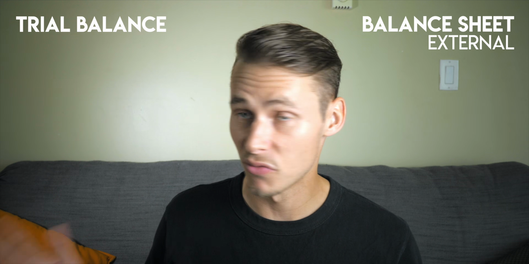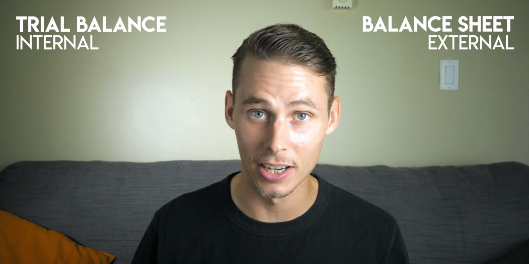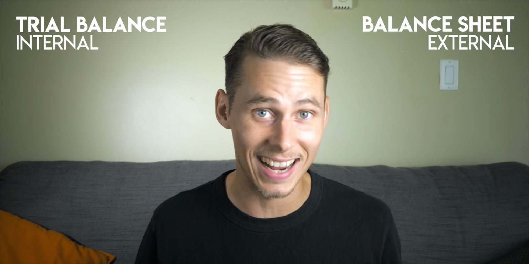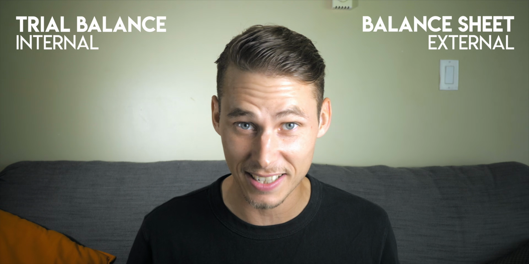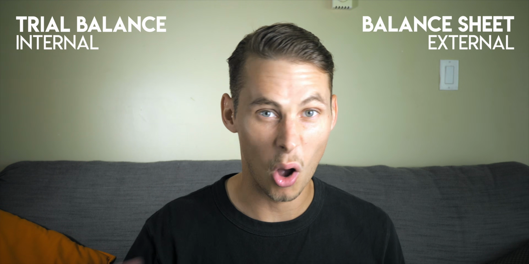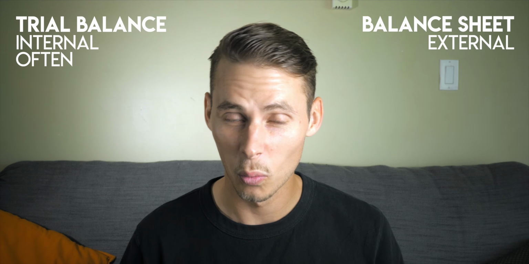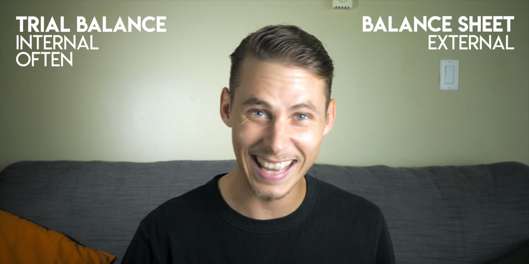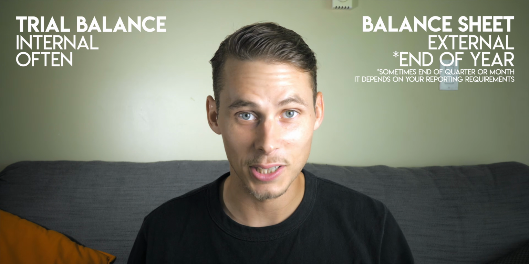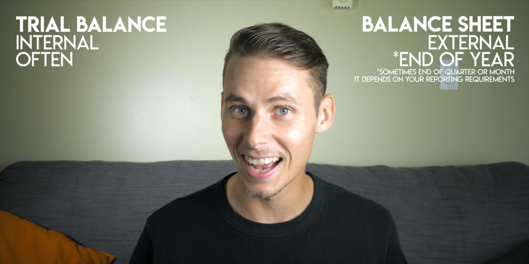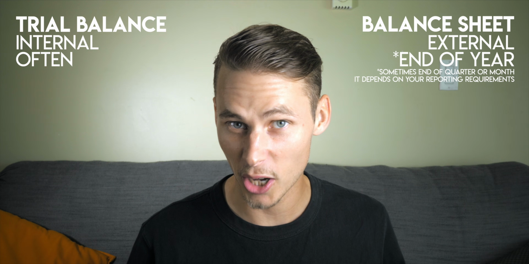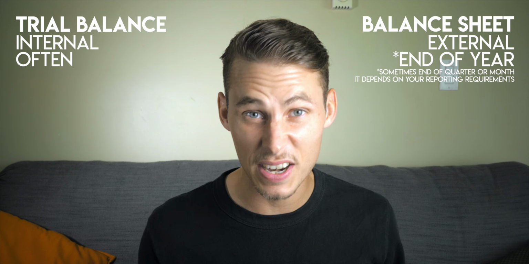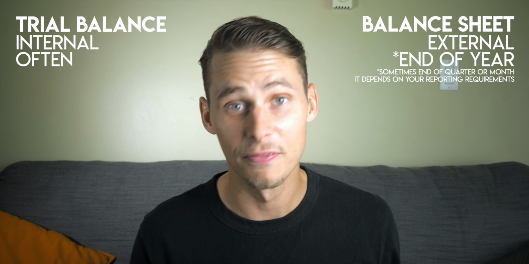On the other hand, the trial balance is used internally by us accountants to check the integrity of our financial data. We run the trial balance as often as we need to get the job done, whereas typically we only put together a balance sheet when we need to at the end of each financial year. That's when we have to report our results to the external parties that I mentioned a moment ago. So we have two very different reports with two very different purposes. But here's where things get interesting.